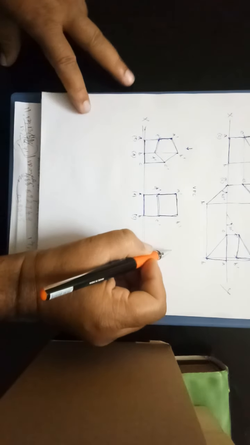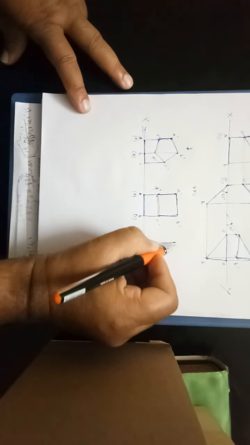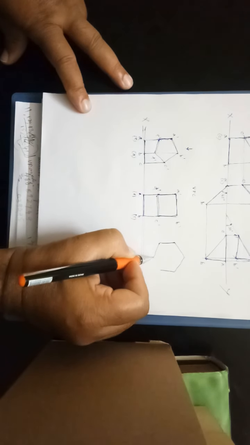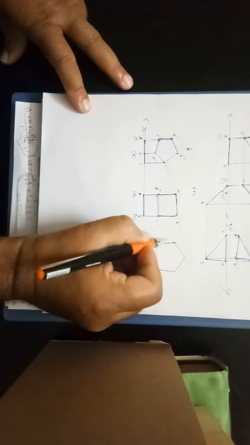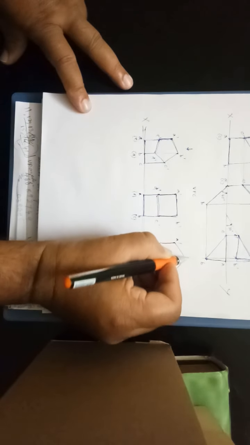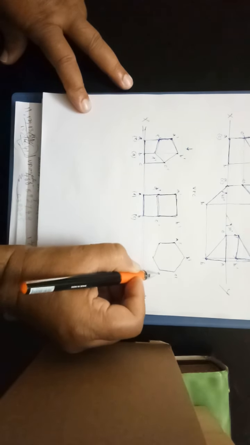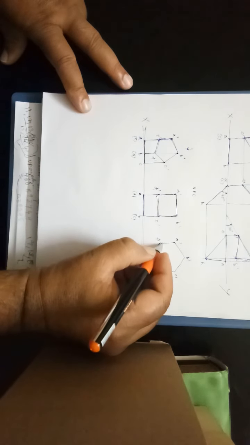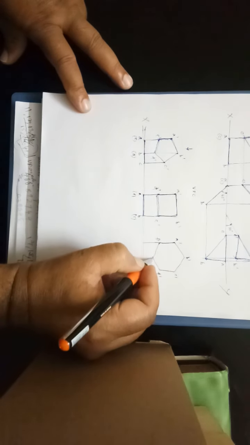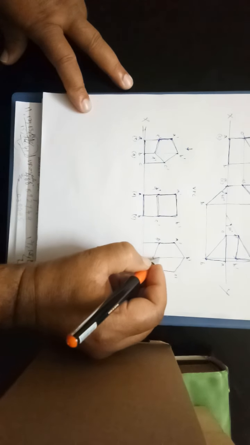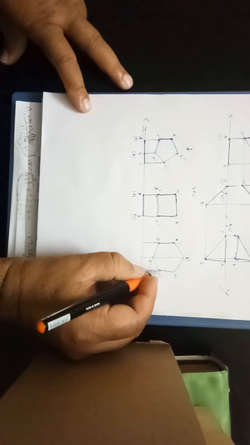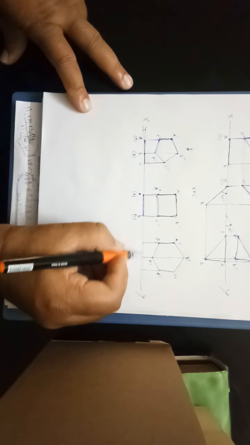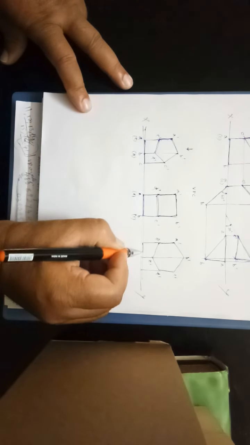So if it is a hexagonal lamina, it will be like this. This is A dash, B dash, C dash, D dash, E dash and F dash. So the top view will be a line on the XY line. B and E will be in the same line. Okay, so draw the projectors. This distance and this distance must be the same.